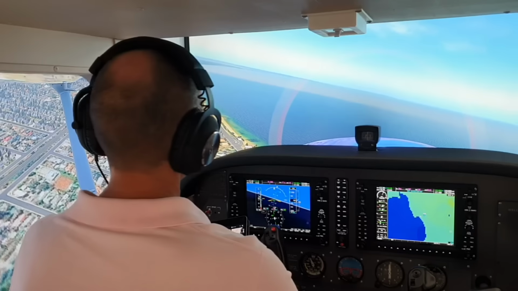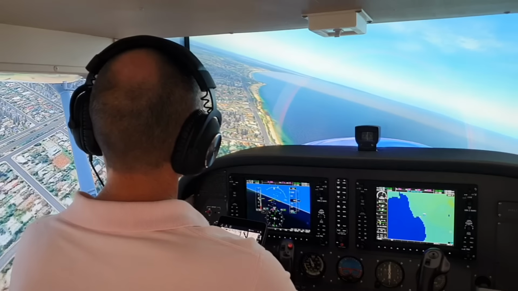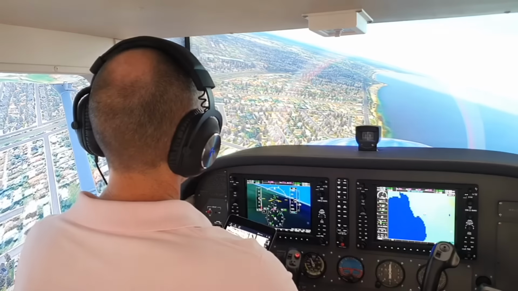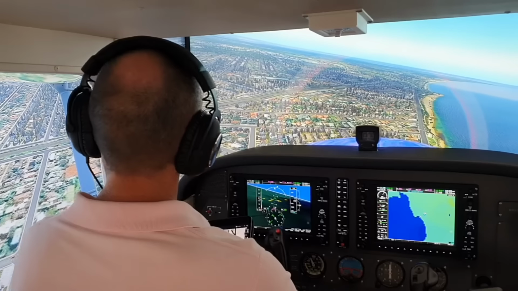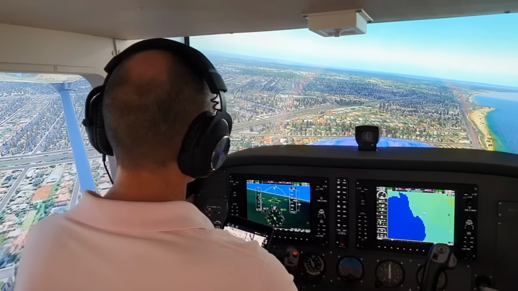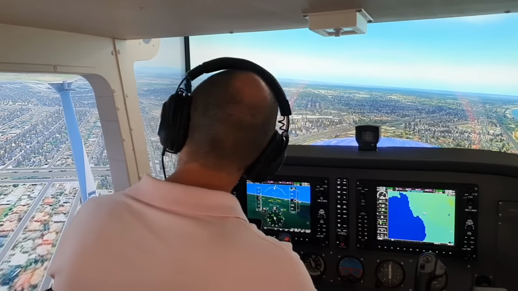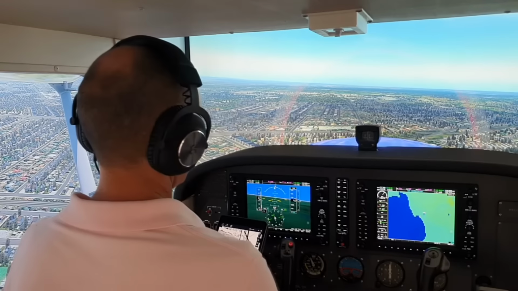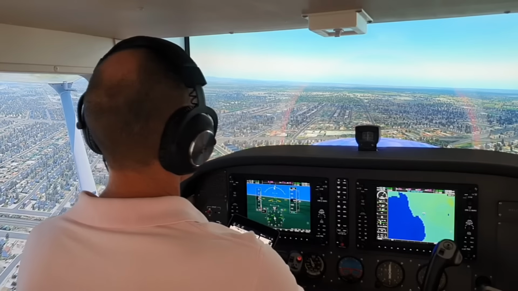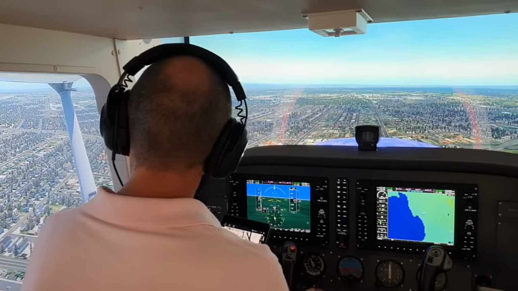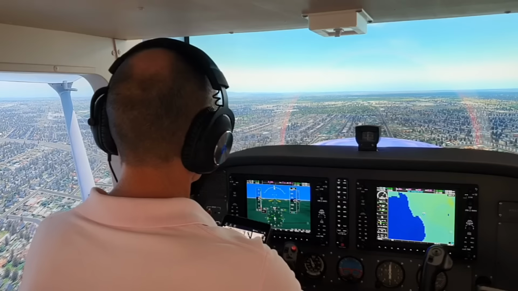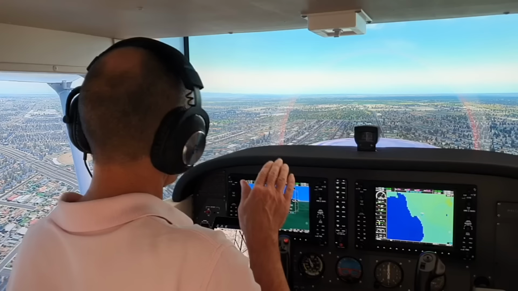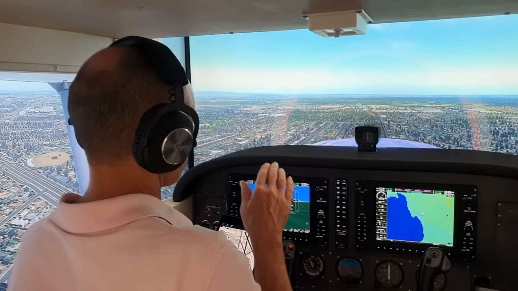So we're just going to turn on base here, back onto 3.5, and we'll just slow ourselves down. We're probably a little bit low actually. Yeah, I haven't done a proper circuit, and again, because I wasn't really concentrating, apologies for that. I'm way too low, and in fact I've probably turned too early as well, but never mind. So again, I've got second notch of flaps applied. I've got a reasonable amount of a little bit of vibration happening.